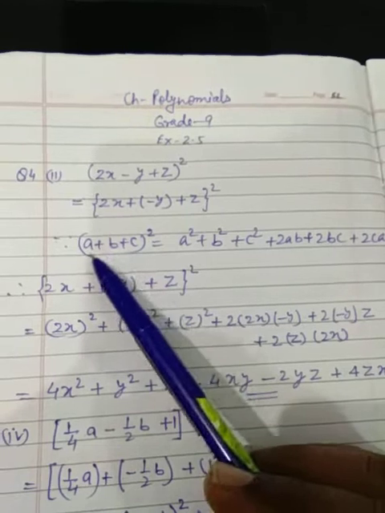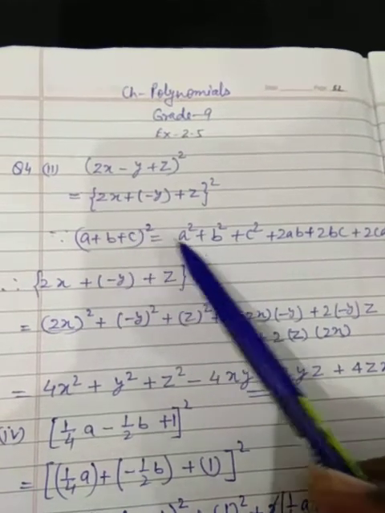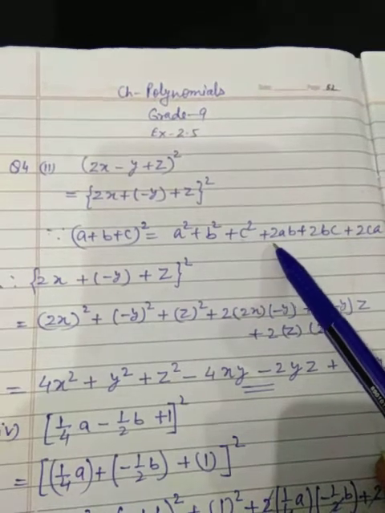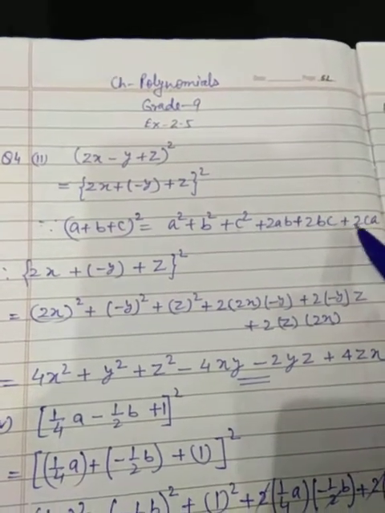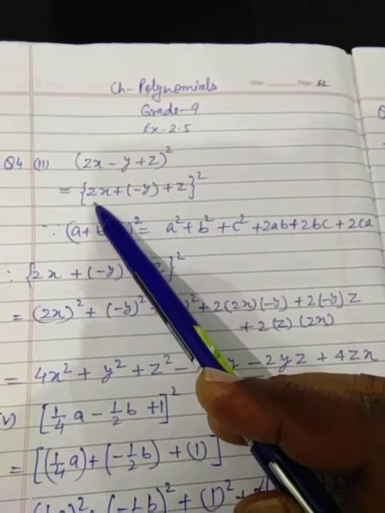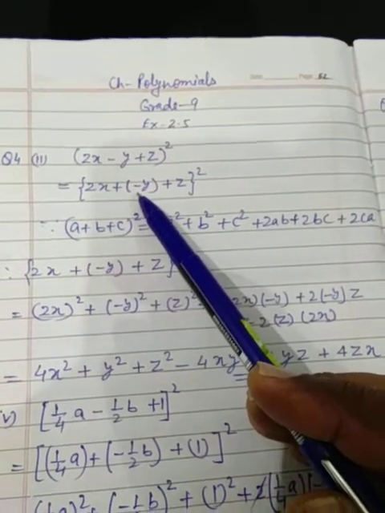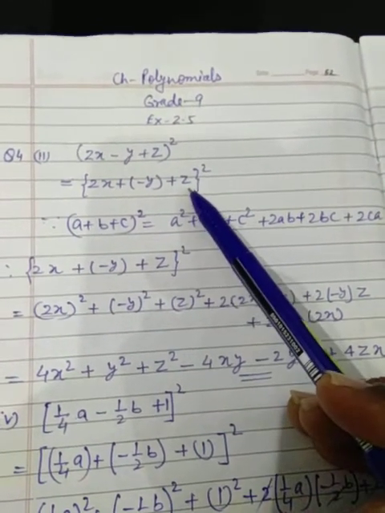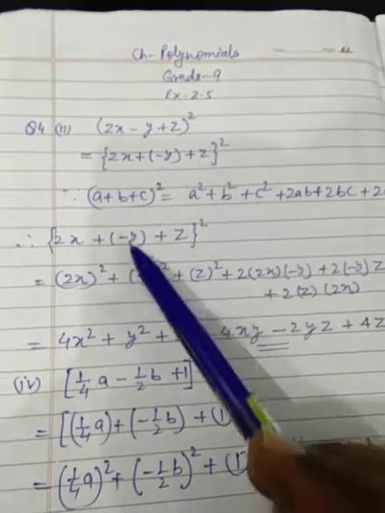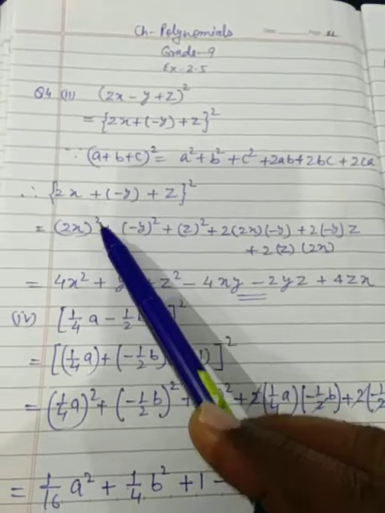As we know, (a + b + c) whole square equals a square plus b square plus c square plus 2ab plus 2bc plus 2ca. So taking 2x as a, minus y as b, and z as c. Now we will expand this one. So let's proceed to the next step.